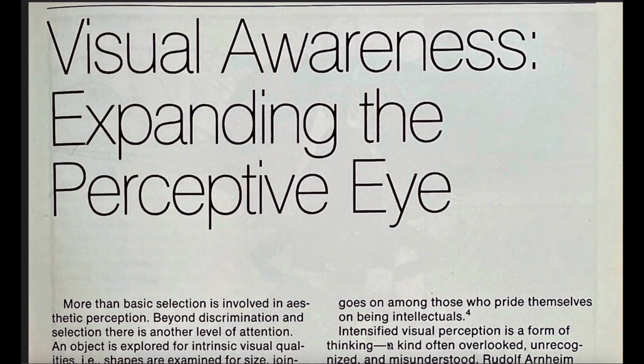Adding aesthetic to the beginning of that, we are concerned with how we perceive the beauty and appreciate that beauty around us. Objects explored for intrinsic visual qualities. So we look at the objects for intrinsic visual qualities.